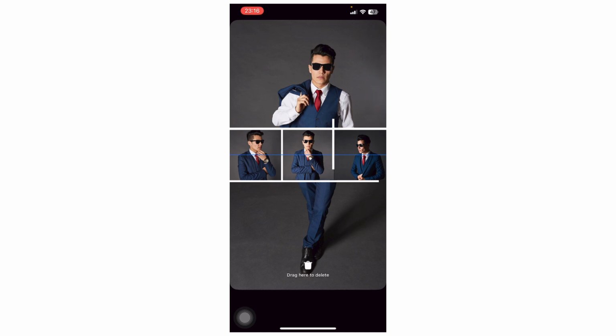Just like so. Hold on. Resize it a little bit larger. Just a bit larger, and then place it. Hold on. Place it here. That's not large enough. That's enough.